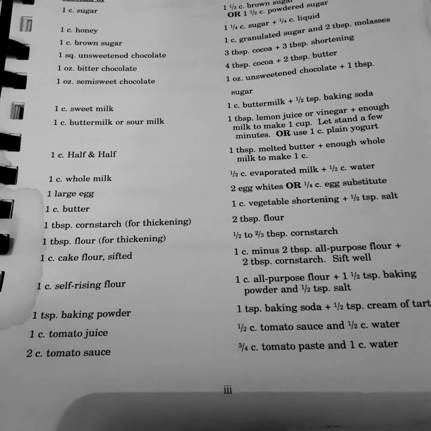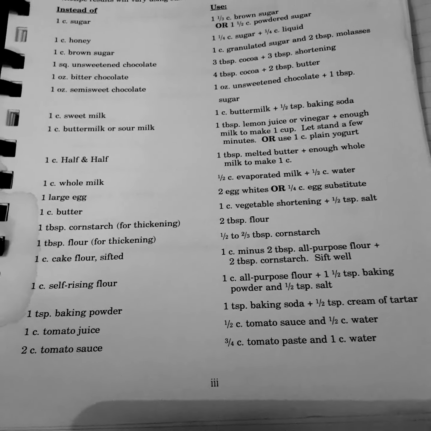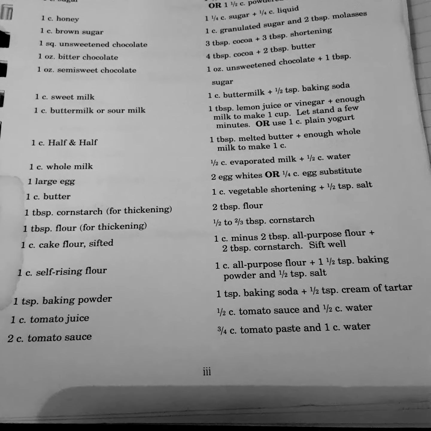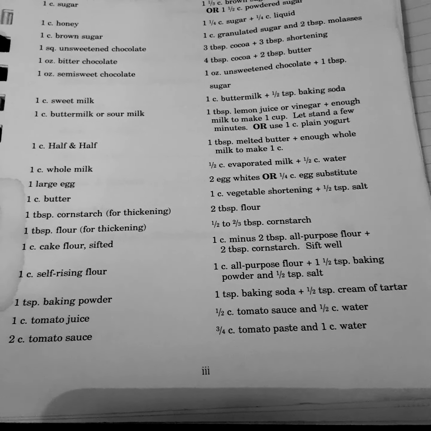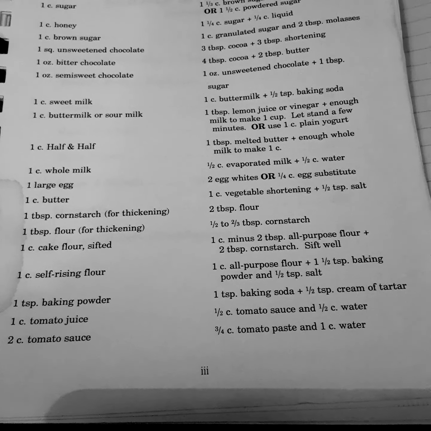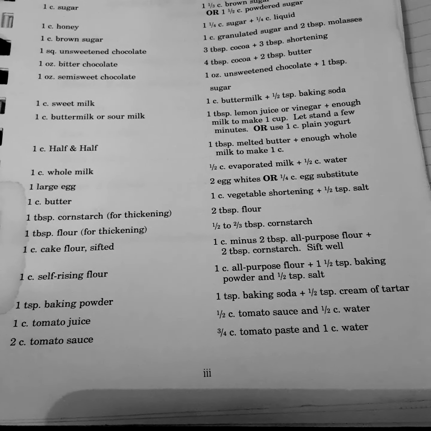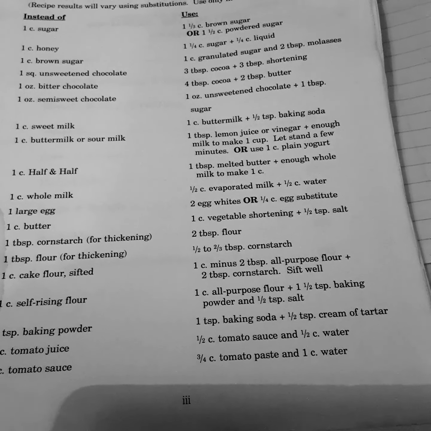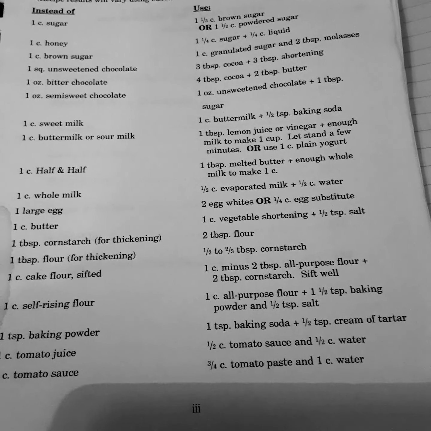For 1 teaspoon of baking powder, 1 teaspoon of baking soda, plus 1/2 teaspoon of cream of tartar. For 1 cup of tomato juice, 1/2 cup of tomato sauce and 1/2 cup of water. For 2 cups of tomato sauce, 3/4 cup of tomato paste and 1 cup of flour.